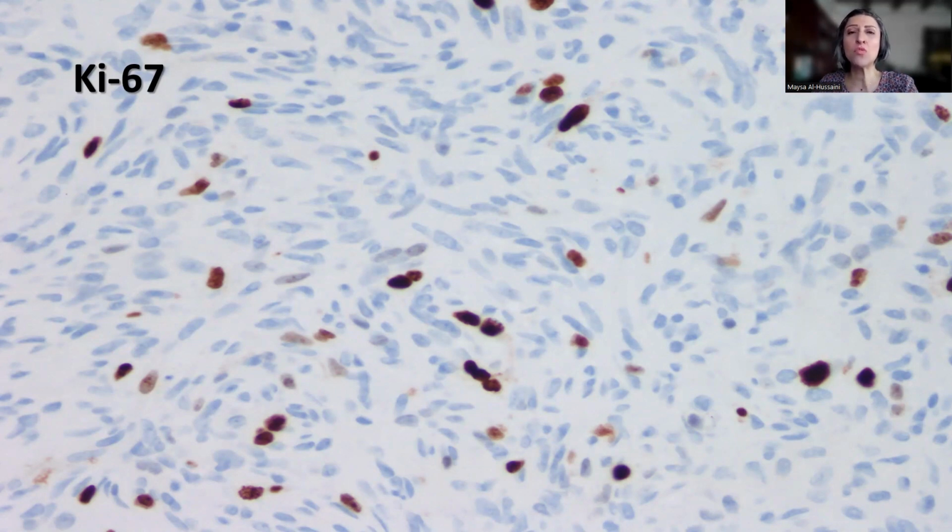And this is extremely important in any central nervous system tumor, because sometimes it's difficult, if you have like 4 or 5 slides, to just go and look for mitotic activity. So one way to help you find the areas with the highest proliferative activity is to perform Ki-67, and Ki-67 was interpreted as 3 or 4%.